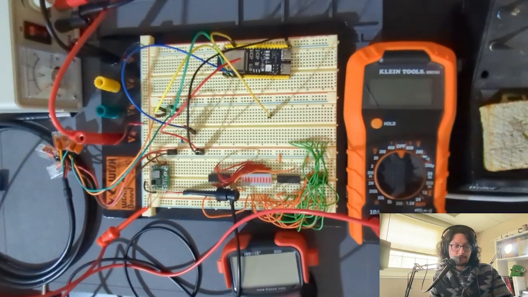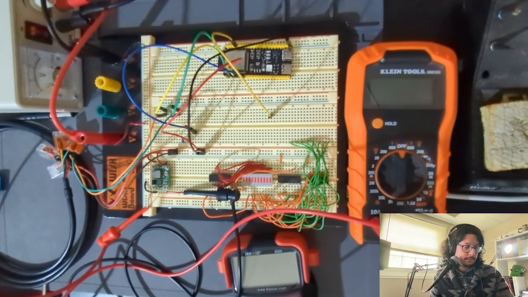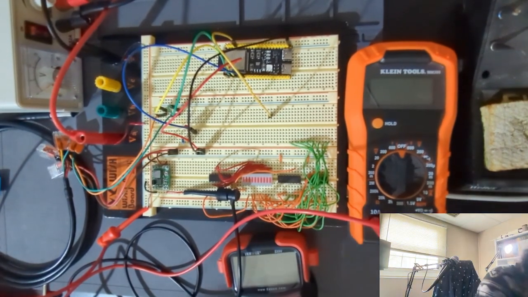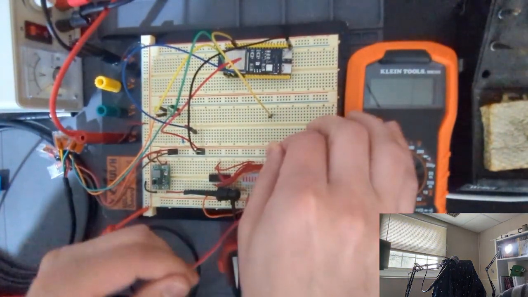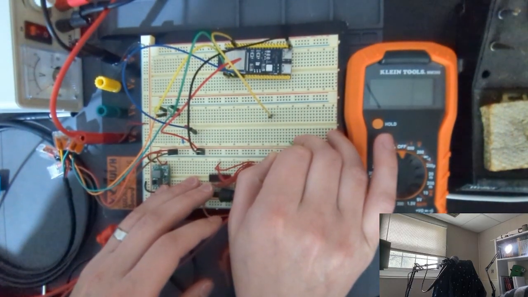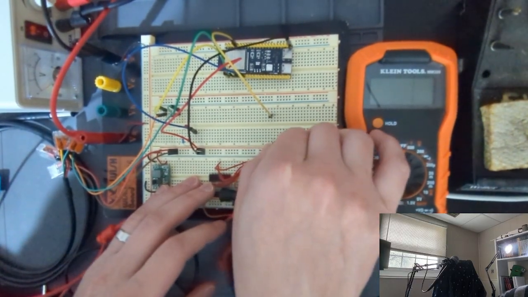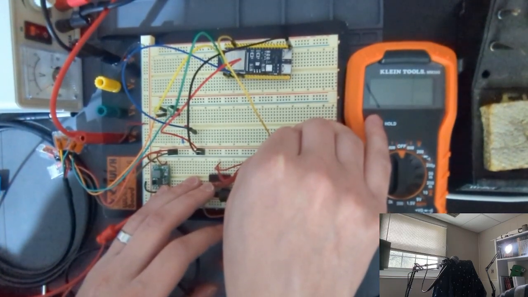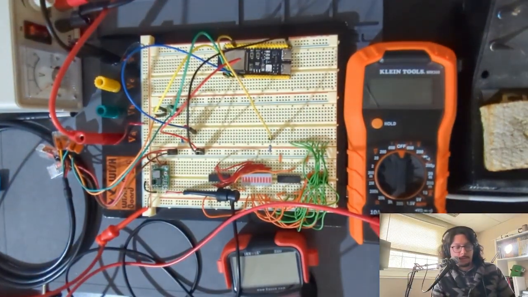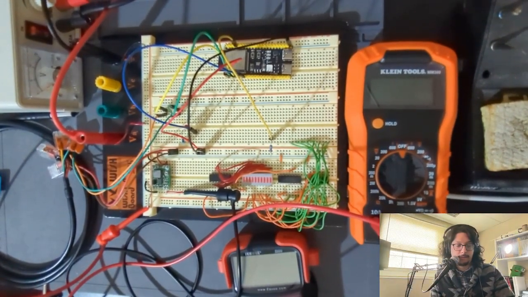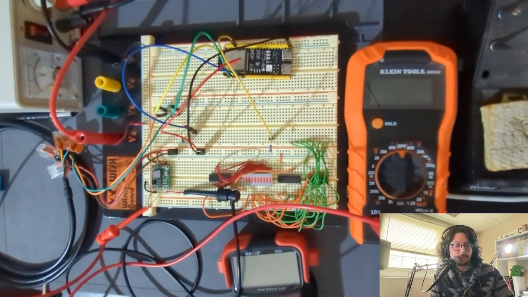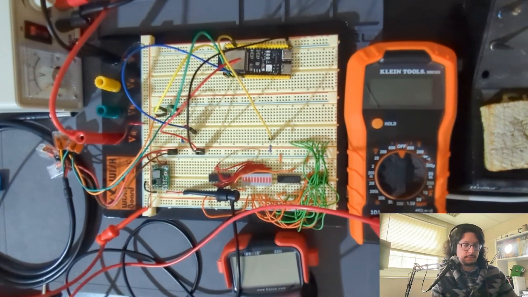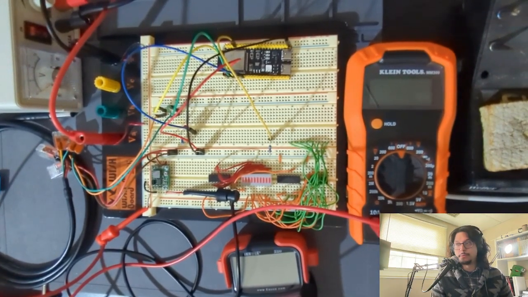We've got a resistor to ground, then from there up to the actual capacitive soil moisture sensor.